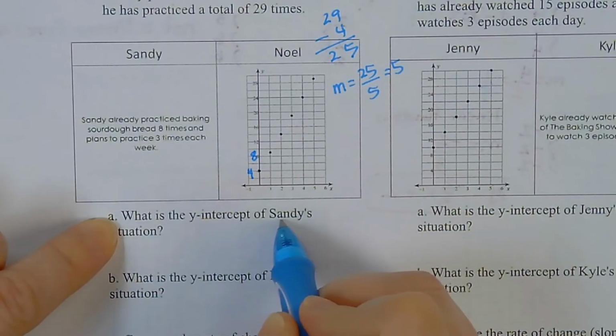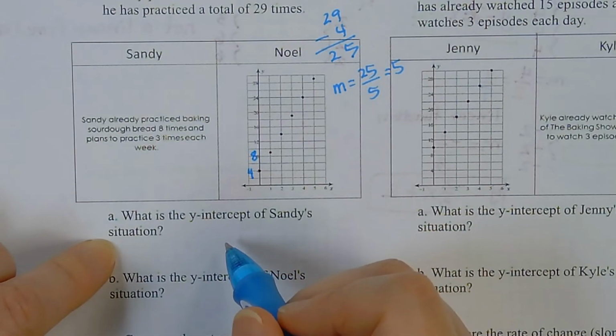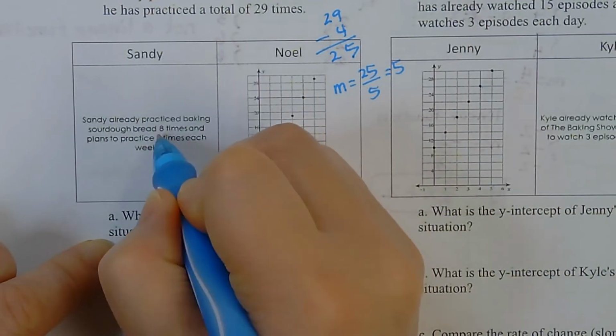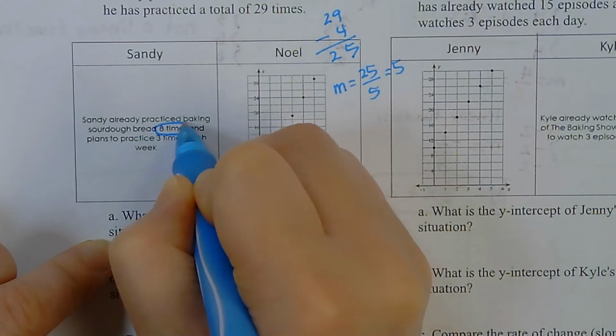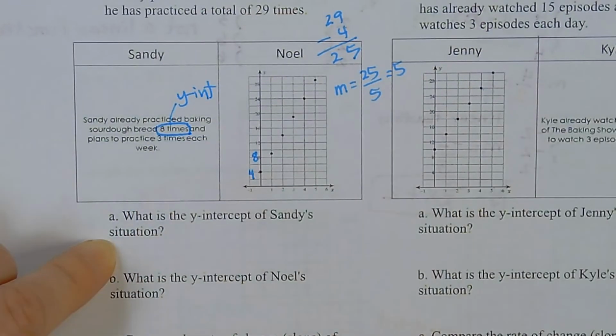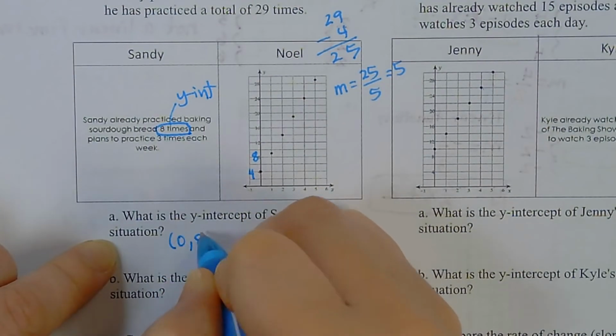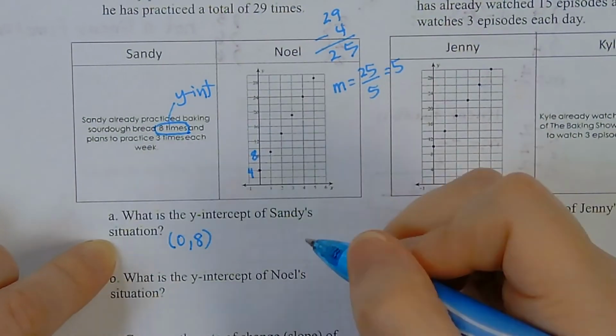What is the y-intercept of Sandy's situation? Well, the y-intercept, remember, is the beginning. What does she do in the beginning? That's the y-intercept. 8 times, right? So it's going to be (0, 8). That's the y-intercept.